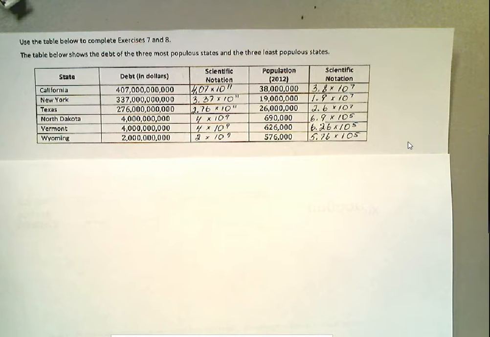In population, from top to bottom, we have 3.8 times 10 to the 7th, 1.9 times 10 to the 7th, 2.6 times 10 to the 7th, 6.9 times 10 to the 5th, 6.26 times 10 to the 5th, and 5.76 times 10 to the 5th. If all of your answers are correct, now you can move on to the next exercise 7 and exercise 8. Please pause the video, do the exercises, and I will check with you in a bit.